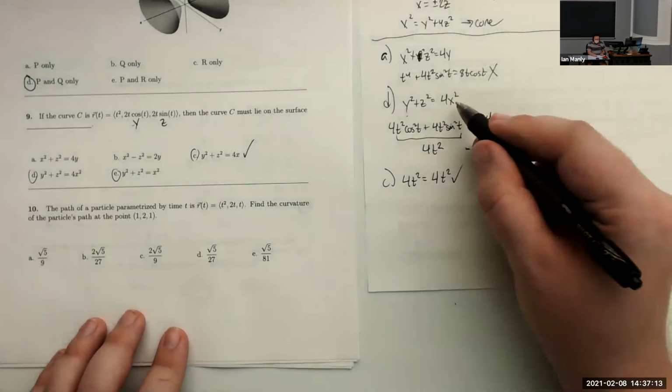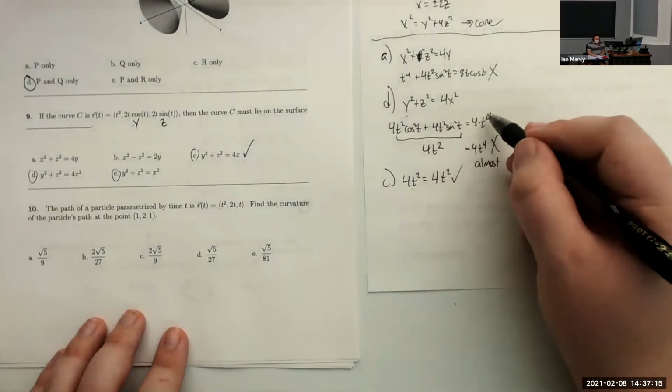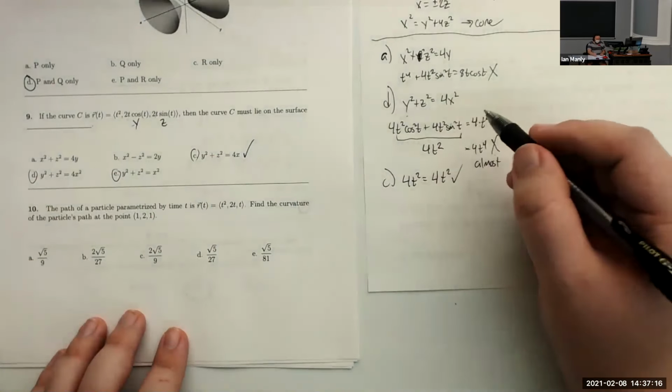Kind of like how this one almost worked, but we just had our power too high. So then I just tried the one with the lower power right here. So that's a bit more of a rigorous approach. You just recognize that there's a Pythagorean pair right there. Whenever you see a sine or cosine in something, try to see if you can get them to cancel out.